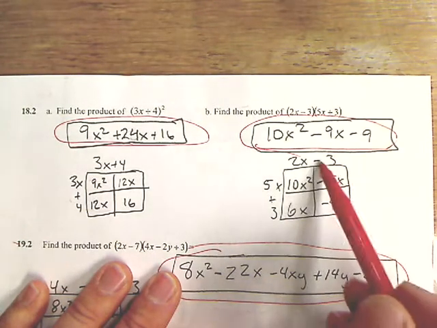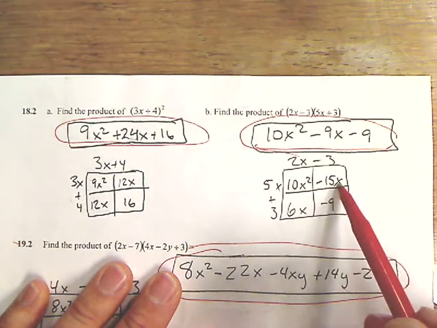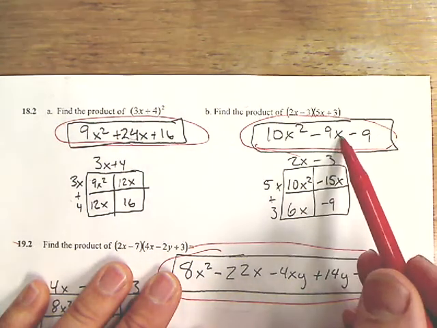Same thing over here, just watch out for the negatives. 5x times a negative 3 is a negative 15x. When you combine those together, you get the negative 9.